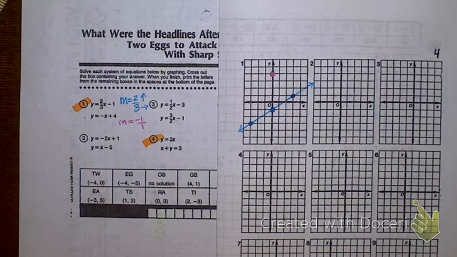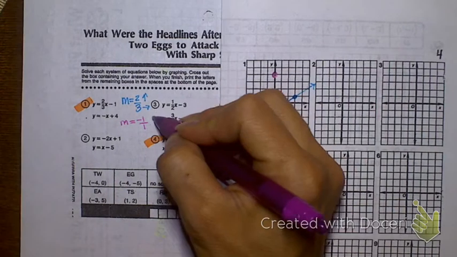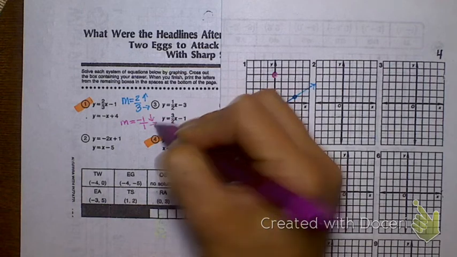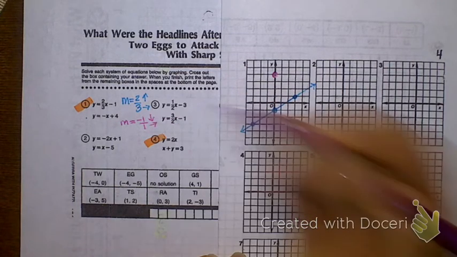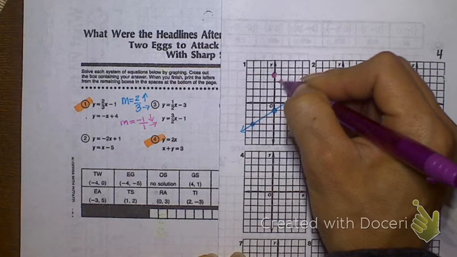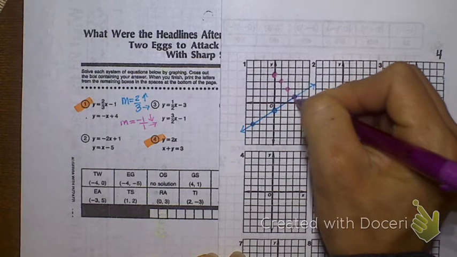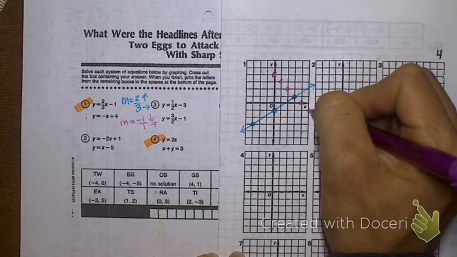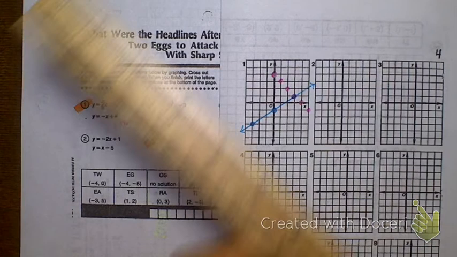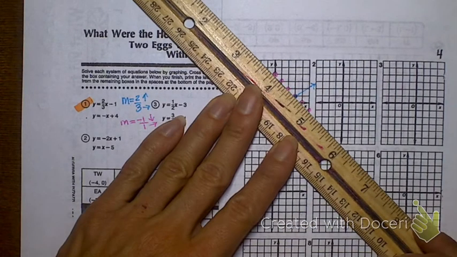So if that's the slope, what direction am I going since it's negative? Am I going up or down? I'm going down and right. Okay? So from this point, I'm going to go down 1, right 1. Down 1, right 1. Okay, so look at where the lines are crossing.